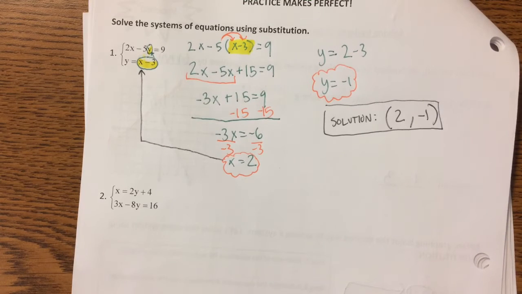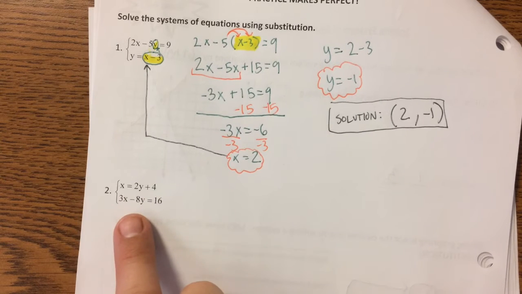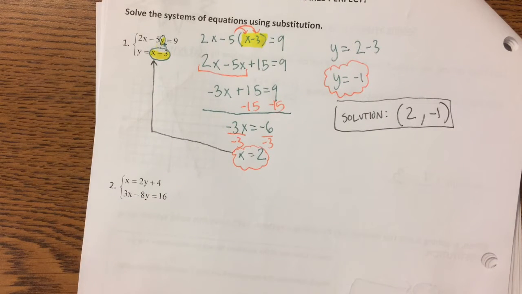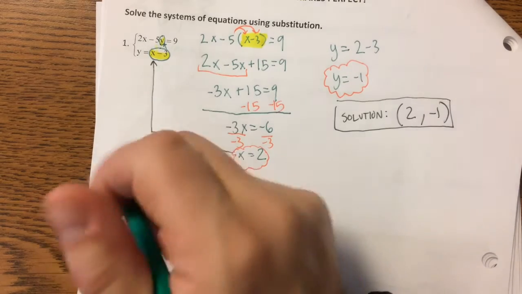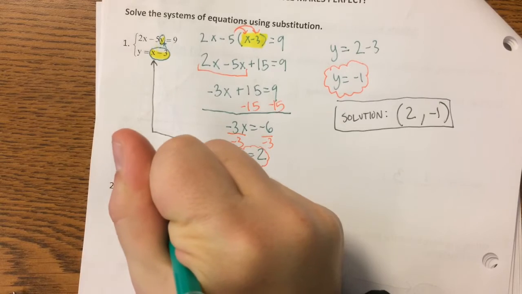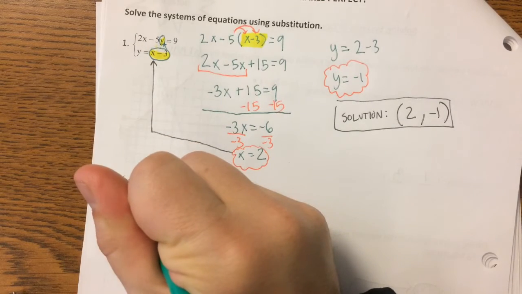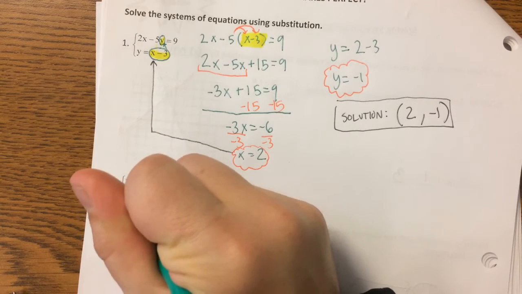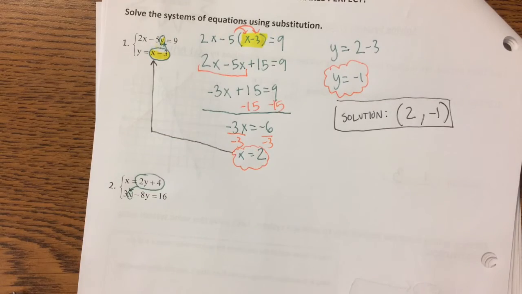All right, let's try another one. So number 2, notice that the x has been isolated in one of the equations, right? So what we're going to do is substitute this 2y plus 4 expression into x, because that's what x equals.